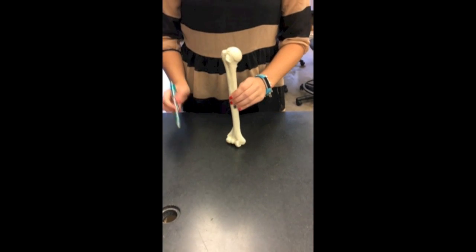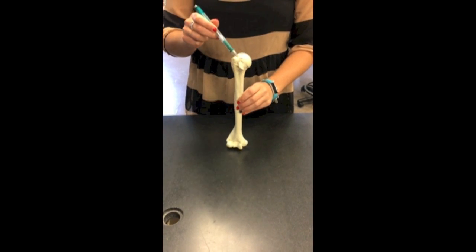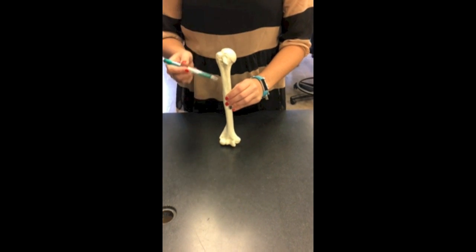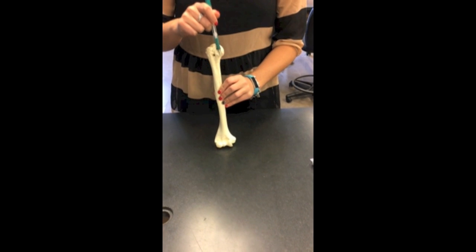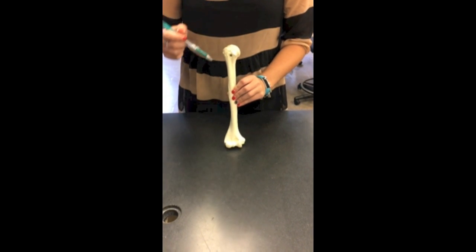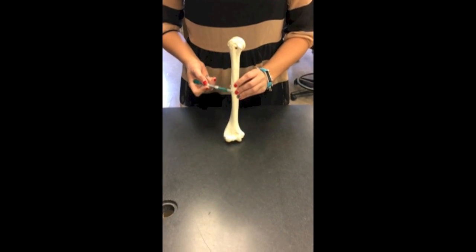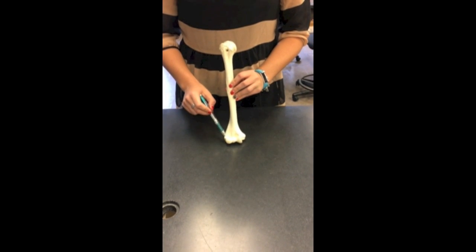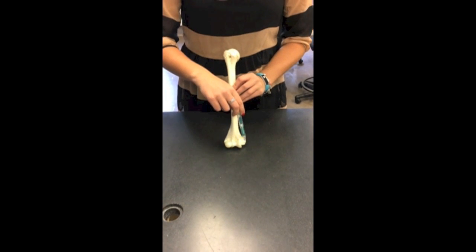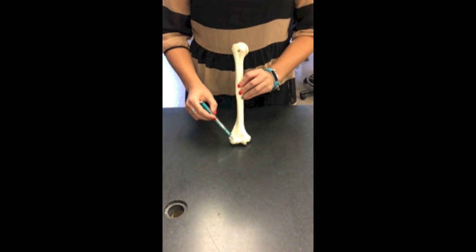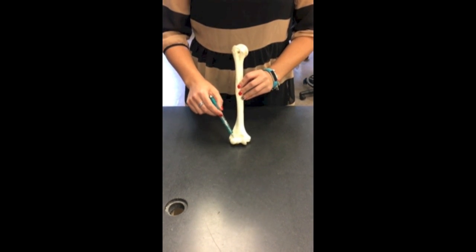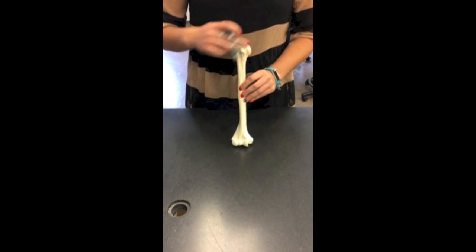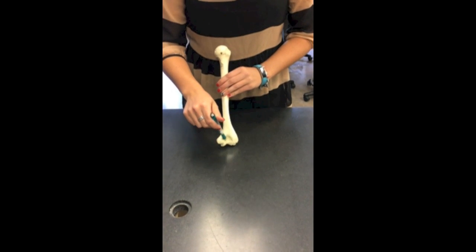This is a right humerus. This is the head, the anatomical neck, the surgical neck, the greater tubercle, the lesser tubercle, the bicipital groove. This is the deltoid tuberosity. This is the lateral epicondyle, the medial epicondyle, the capitulum. This is the trochlea. This is the radial fossa, the coronoid fossa, and then the olecranon fossa.